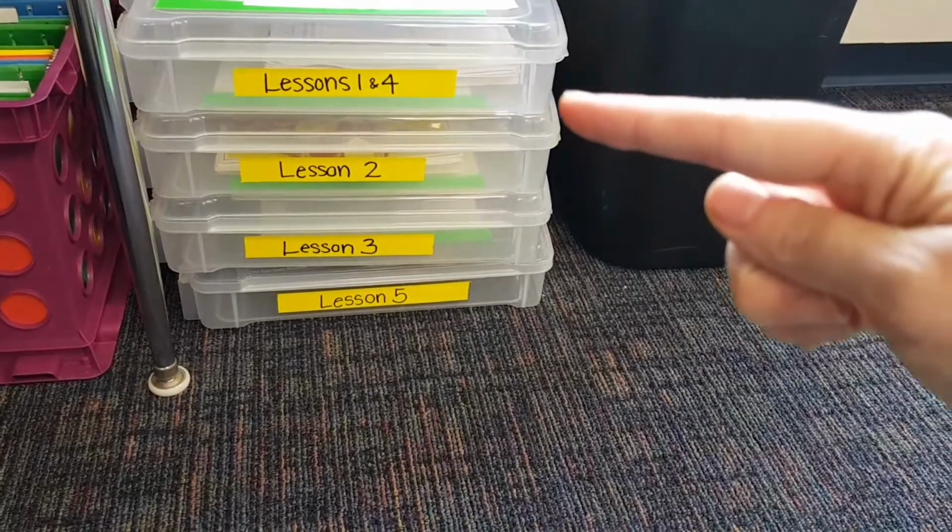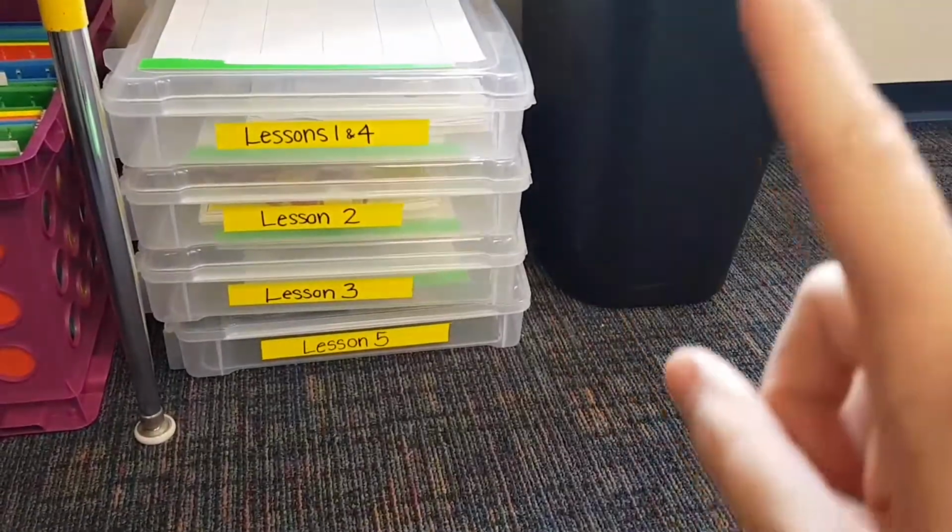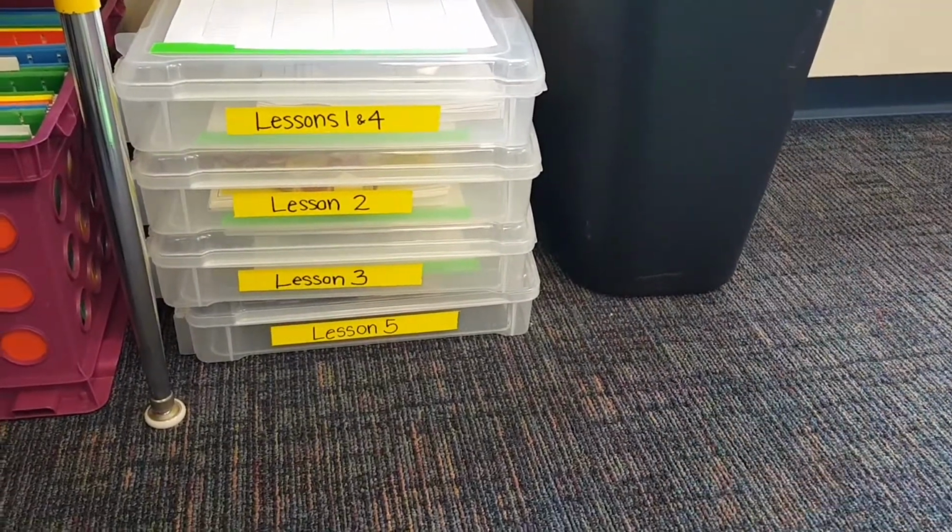Underneath that I have these scrapbook cases that I got at Michael's, and each one has the resources for one of the lesson plans that I have in my folder, and they're labeled as 1, 2, 3, 4, and 5.